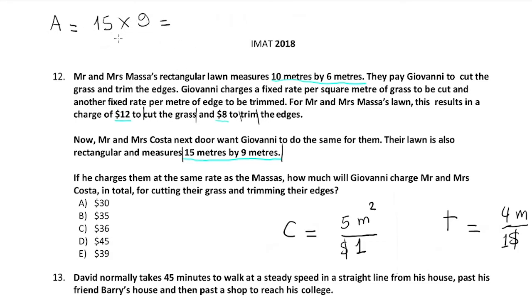Okay, so this is equal to 10 times 9, which is equal to 90, plus 5 times 9, which is 45, giving 135 square meters.